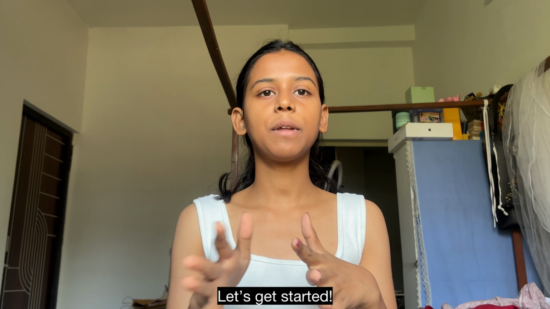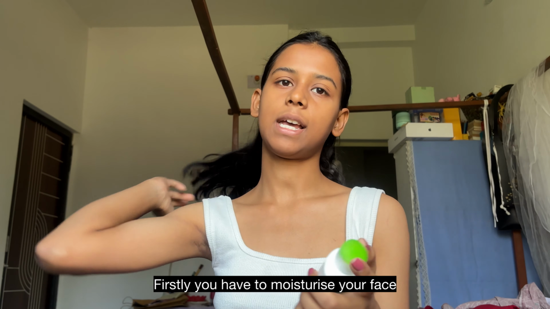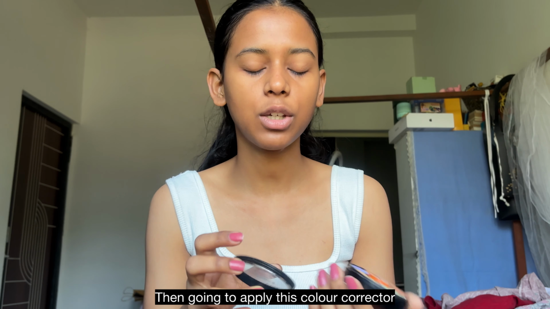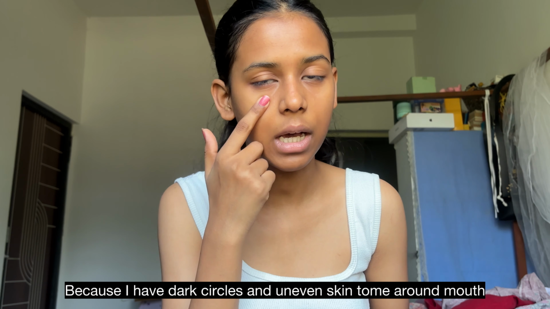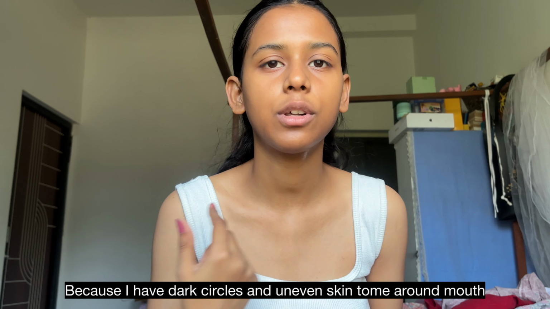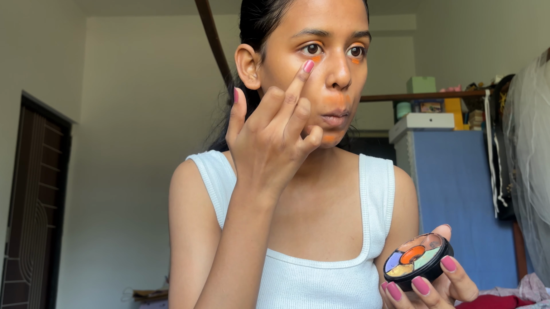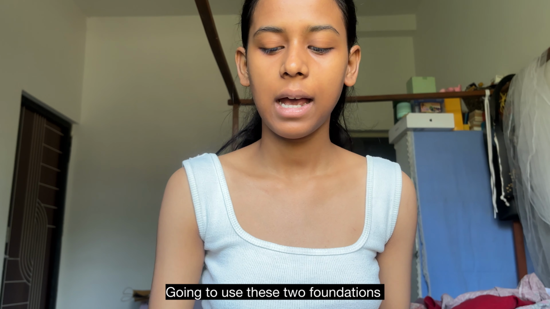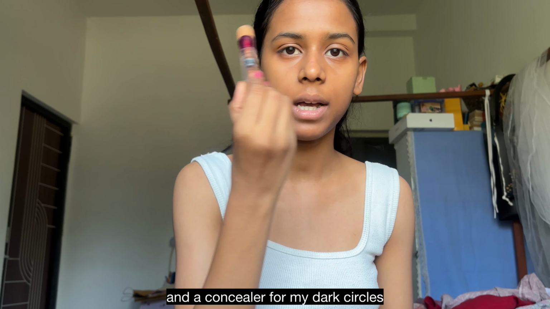First, आपको अपने फेस को बहुत ही अच्छे से मॉइस्चराइज कर लेना है. And I'm using this moisturizer. I will apply this color corrector, orange shade में इसका, क्योंकि you can see that I have some dark circles and uneven skin tone around my mouth. I'm using these two for my face and this one concealer for my eyes, just a very tiny dot.